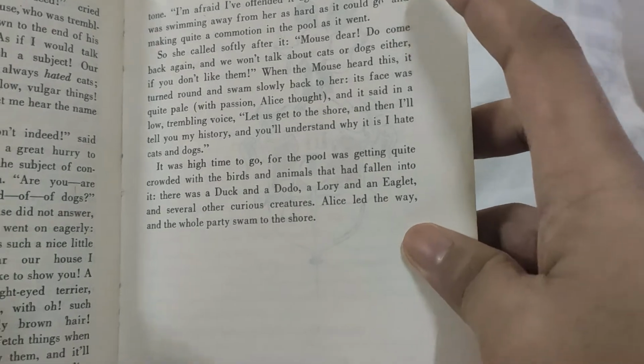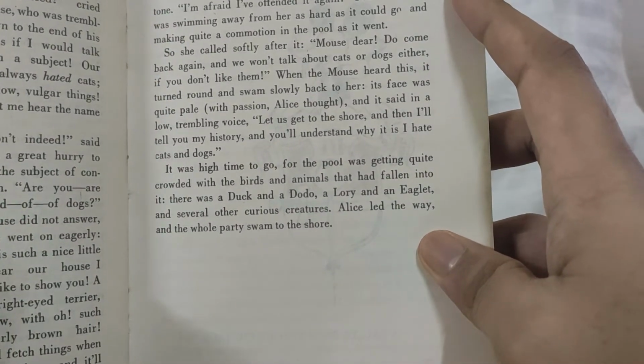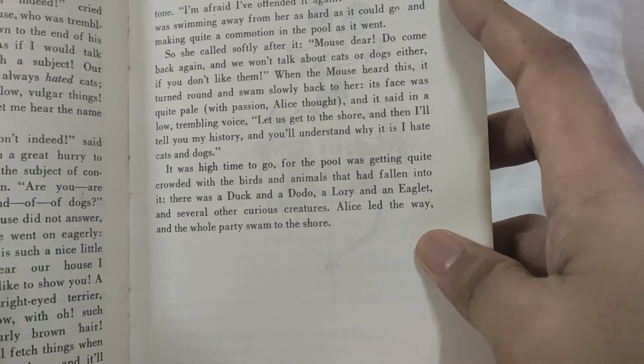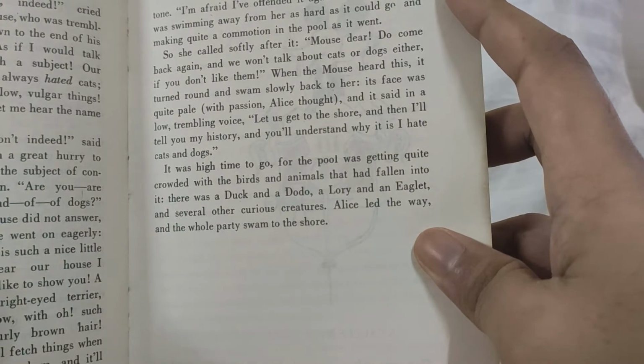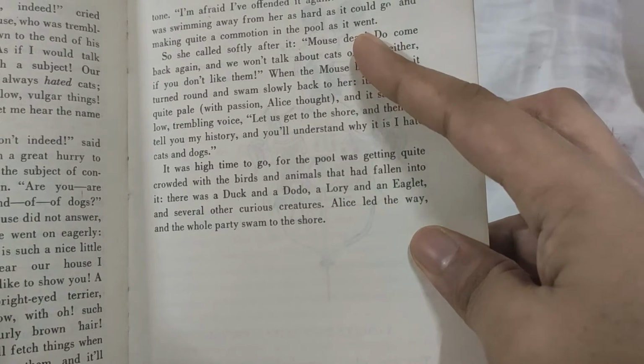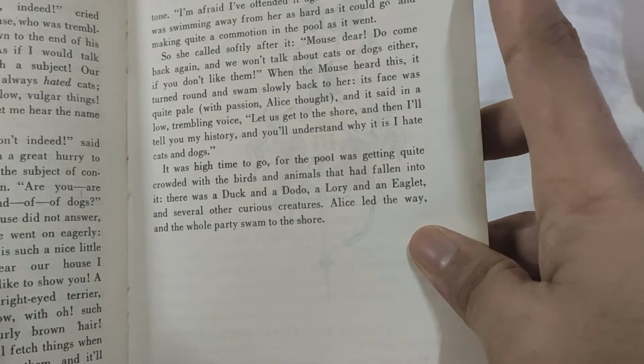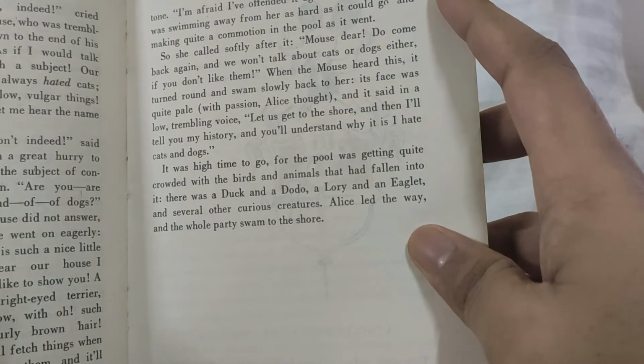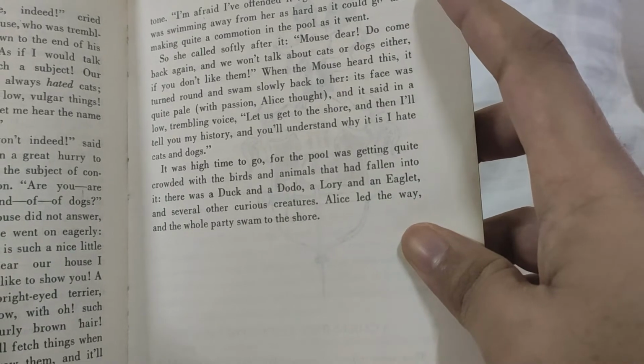It was high time to go, for the pool was getting quite crowded with the birds and animals that had fallen into it. There was a duck and a dodo, a lory and an eaglet, and several other curious creatures. Alice led the way, and the whole party swam to the shore.